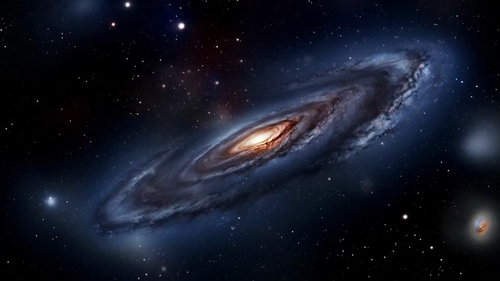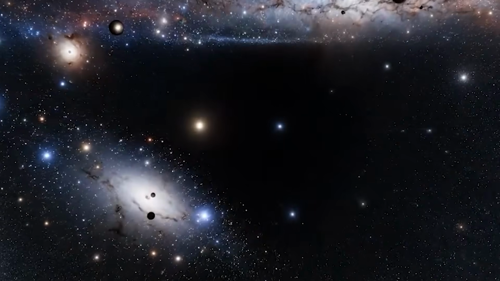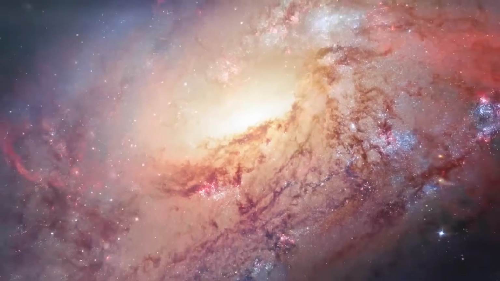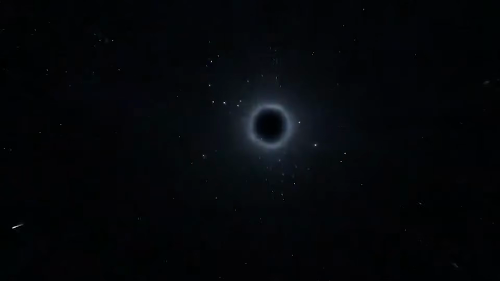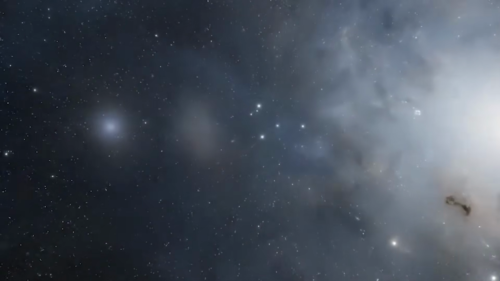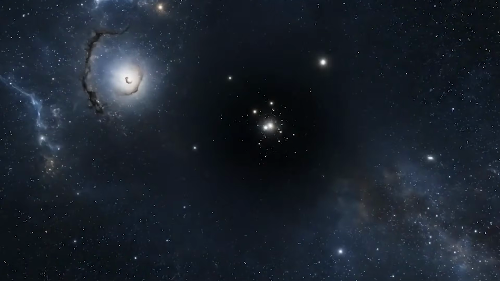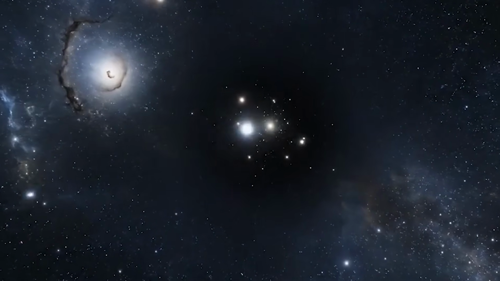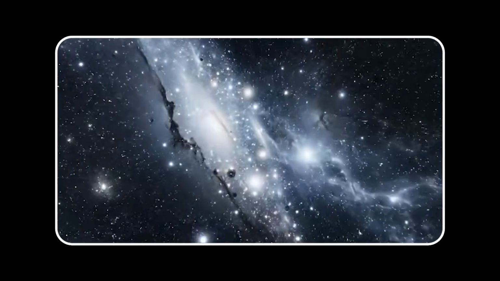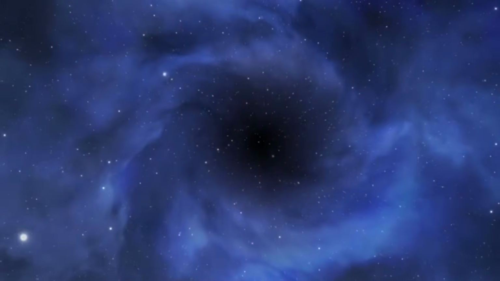Simulations that include only baryonic matter fail to produce the observed distribution and clustering of galaxies. Only models that include a substantial non-baryonic component match the large-scale structure of the universe. The evidence from the CMB, nucleosynthesis, and galaxy formation converges on the same conclusion. Ordinary matter, even when accounting for faint or unseen objects, cannot account for the total gravitational mass inferred from galaxy rotation curves, cluster dynamics, and large-scale structure.